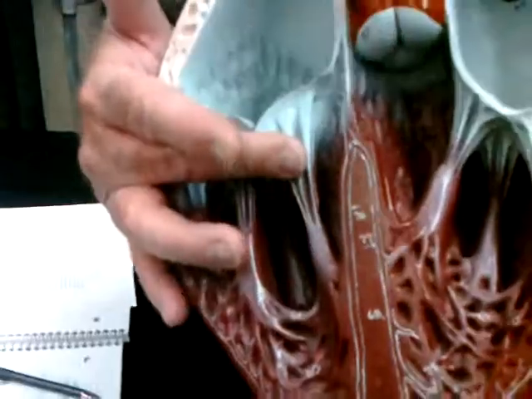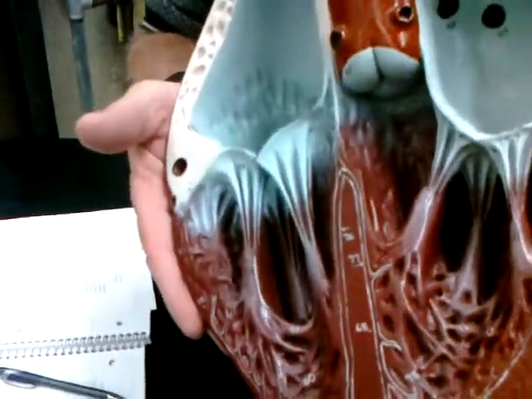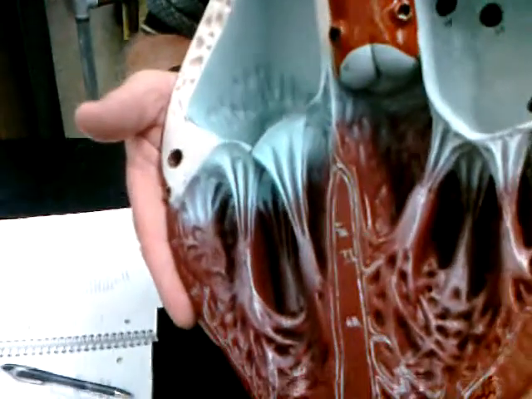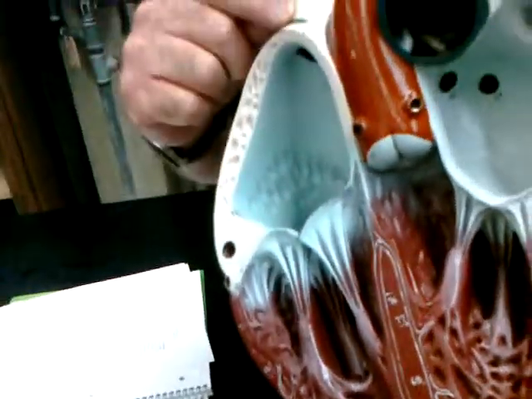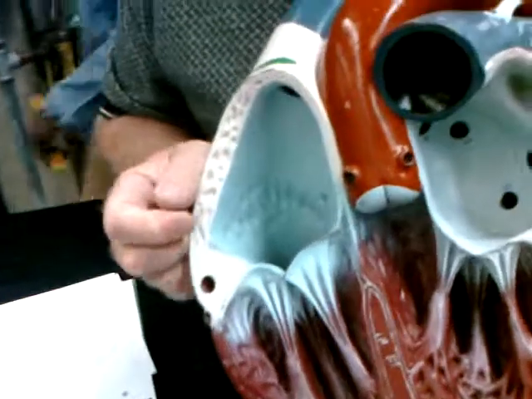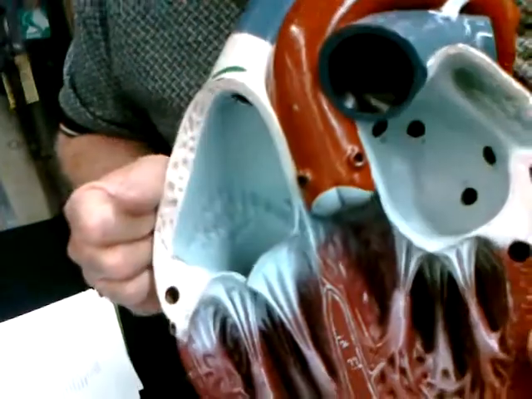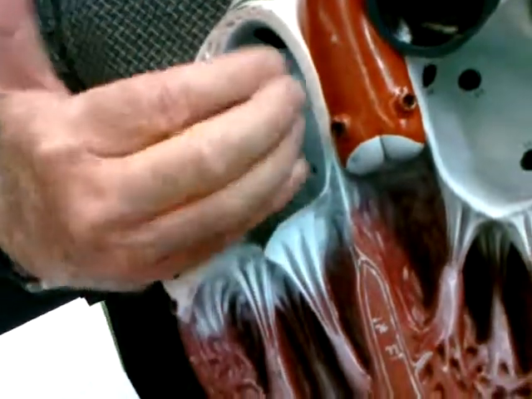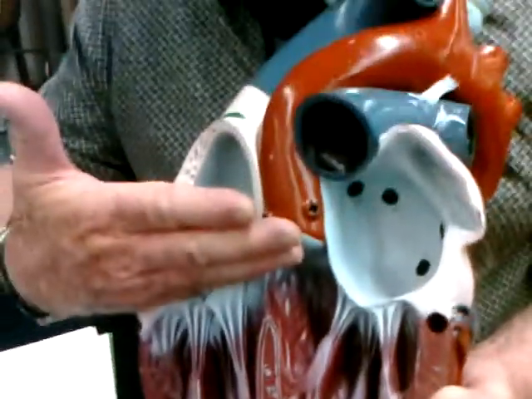At a given signal coming from the SA node, the atria are going to contract. A wave of contraction is going to go across the atria, but not across the ventricles because of the atrioventricular septum, which is connective tissue and is going to stop it.